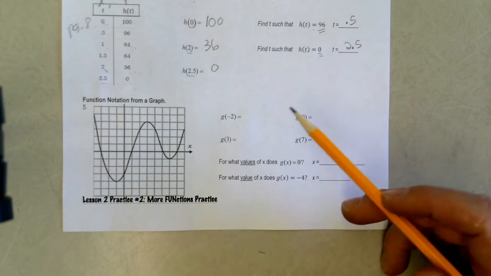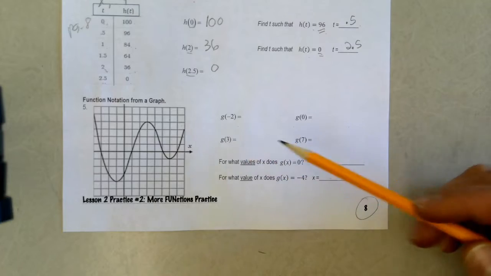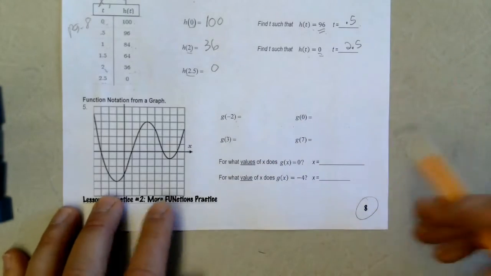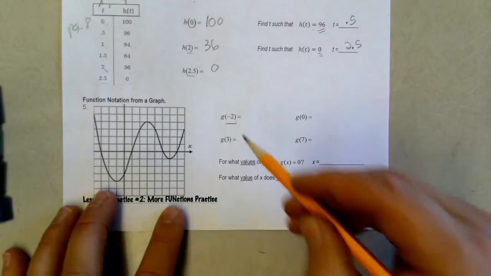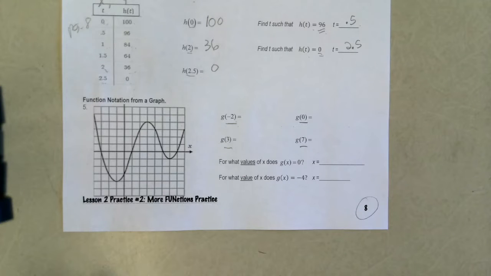All right, so we're using our function notation here, and we have 4 input values. And like before, if we have an input value, we just want to figure out what our output value is, or our y value. So I have 4 different x values, and I just want to see what its corresponding y value is on the graph.